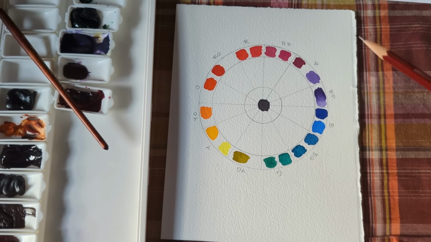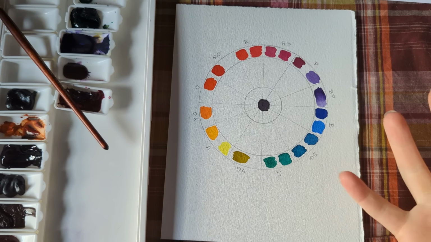Hello and welcome back. Today I'm going to be talking about how I mix blue without using blue and how this works by talking about some more intermediate colour theory. And then I'm going to explain why this can be useful and how I utilise it in my own paintings.